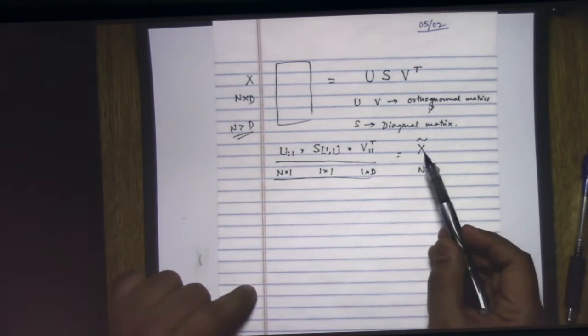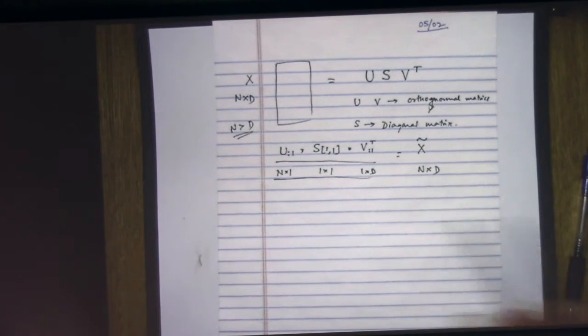Now if you think about the rank of this matrix, I am assuming that in your linear algebra class you have encountered things like the rank of a matrix, right?